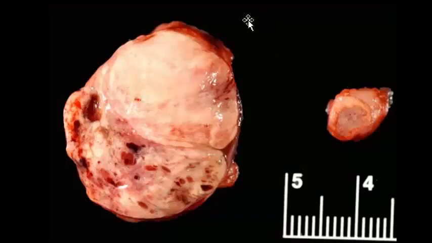Here's another picture of one adrenal gland with a very large functional adenoma and loss of cortex on the other gland.